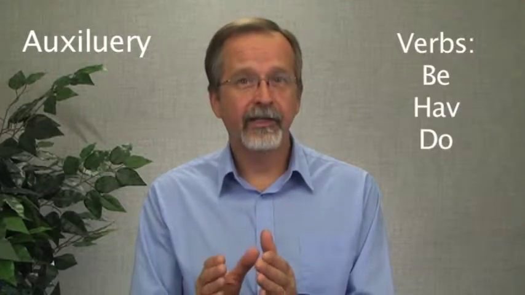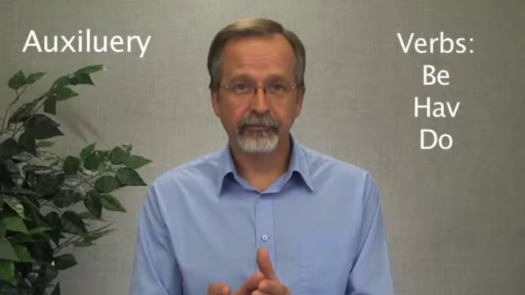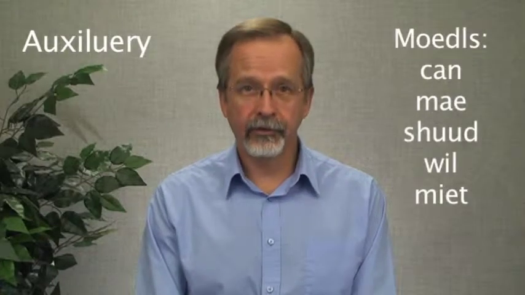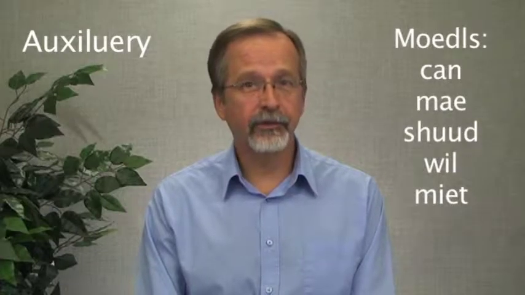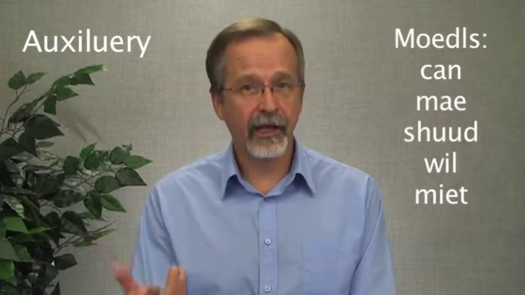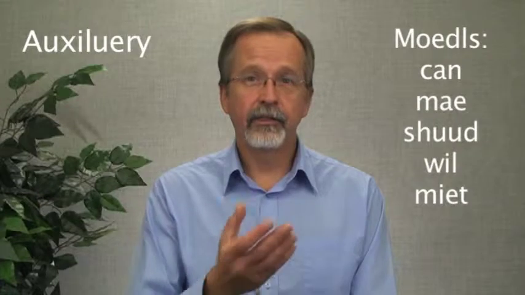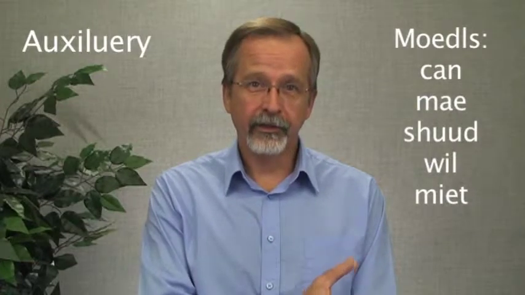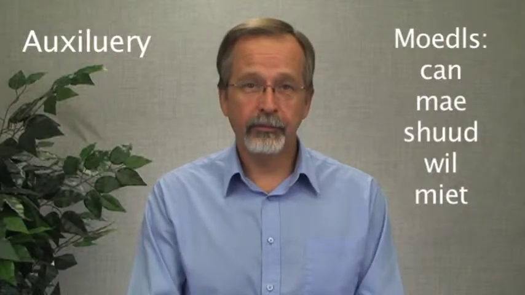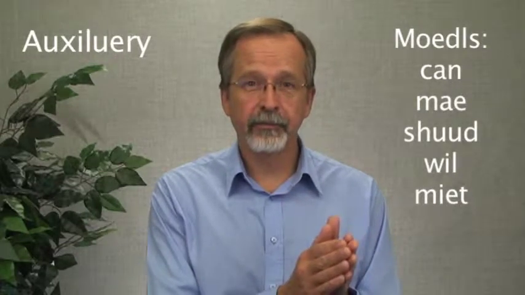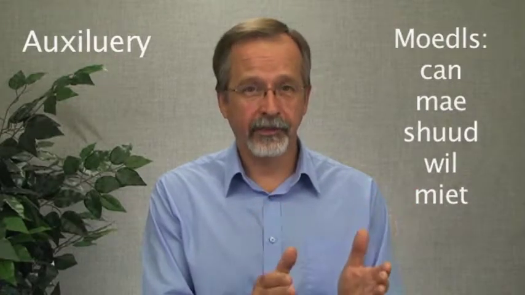These are be, have, and do. We also have different auxiliaries called modals. We've learned about modals a few lessons ago. These are words like can, may, should, will, or might. These are auxiliaries as well, and we put them next to the main verb to build the verb phrase.